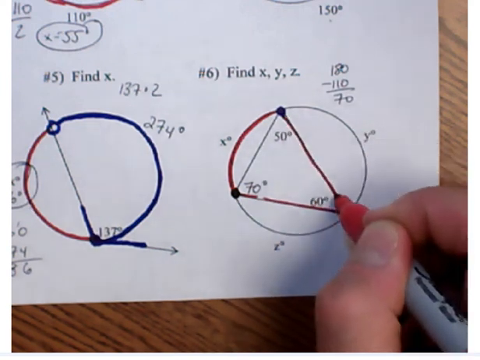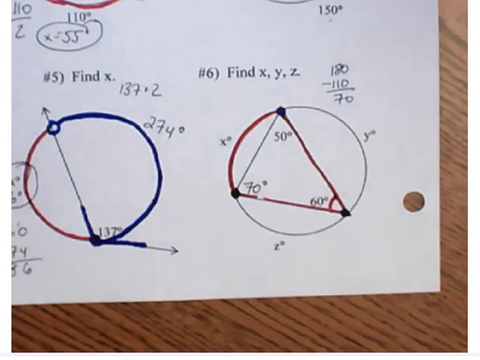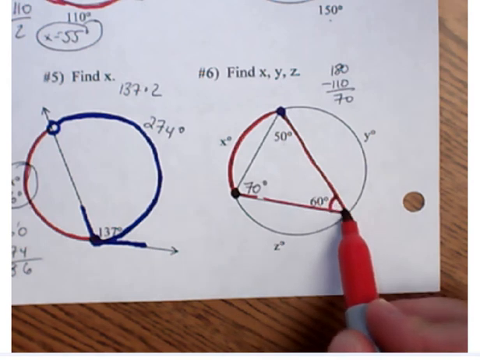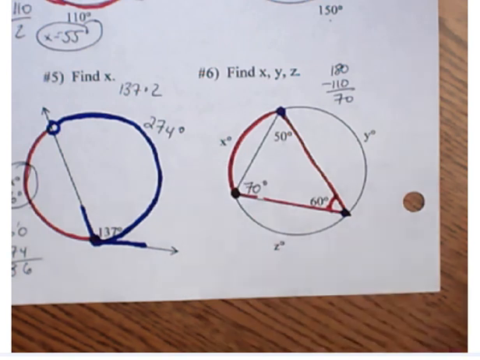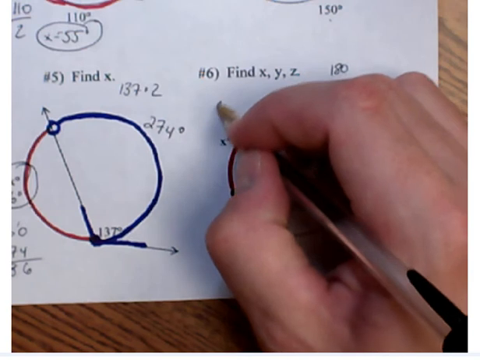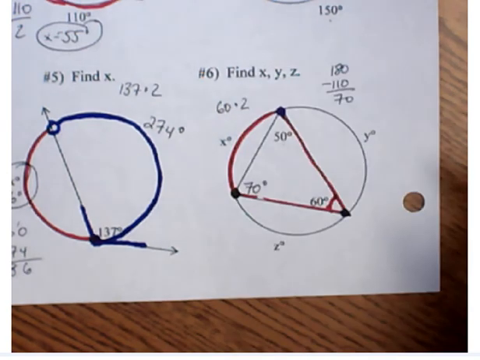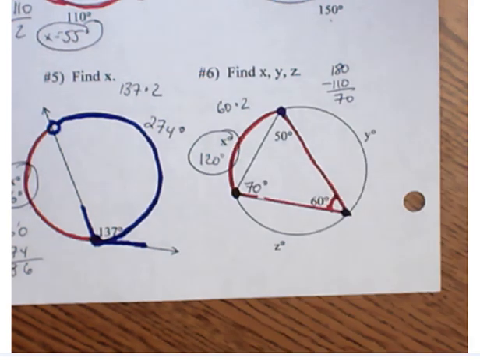Which angle's creating this arc measure? It's the 60 right here. So if the vertex is on the circle, the inscribed angle is half of the arc. So 60 is half of x. Well, that means we have to do 60 times 2. We're working backwards to get the arc. So that's 120 degrees. So x is 120.